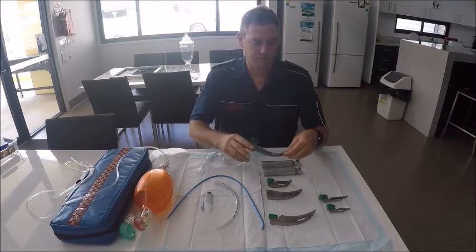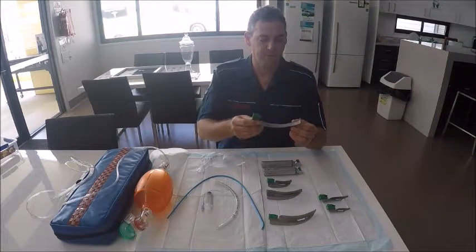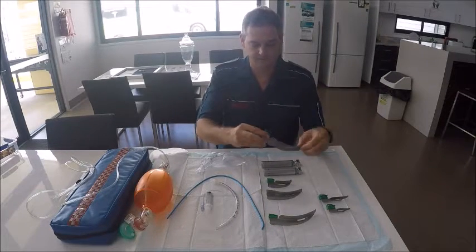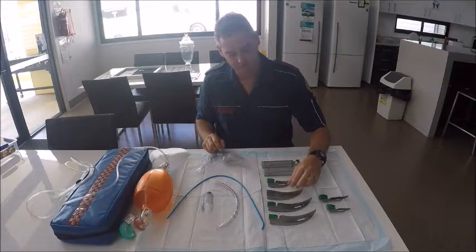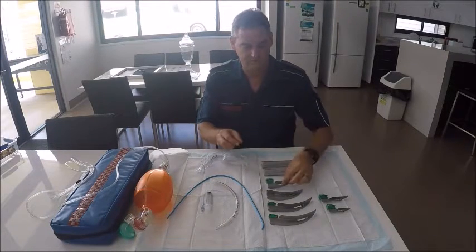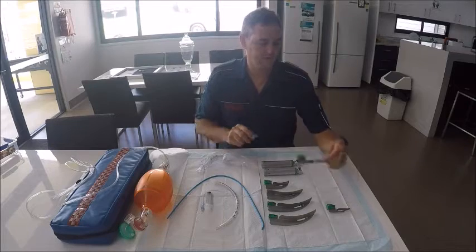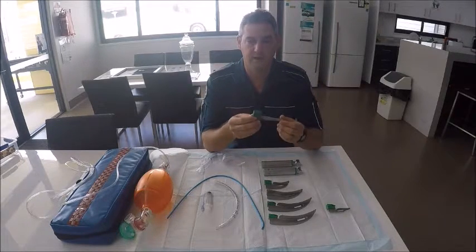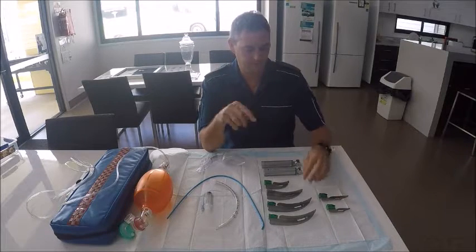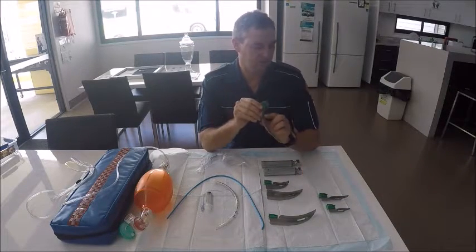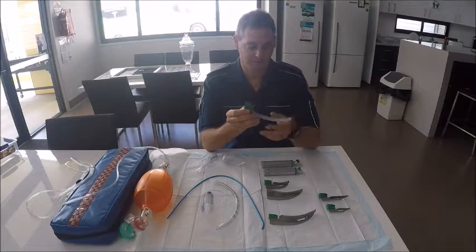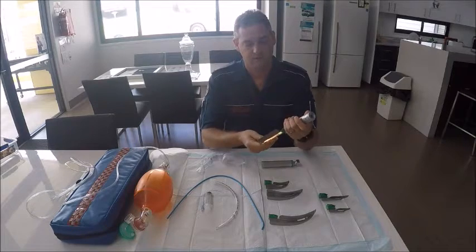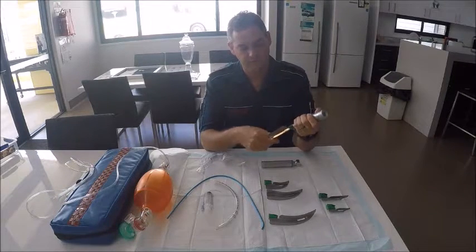There are 2 types of blades available to use for laryngoscopy. We've got the curved Macintosh blades, which in the QAS we use for adult patients. We have these available in sizes 4, 3 and 2 for adults, and a size 1 for paediatrics. We also have Miller flat blade laryngoscope blades, which we solely utilise for paediatrics, and they're available in a size 0 and 1. The main difference between the Miller and the Macintosh blades is the mechanism with which they're actually introduced and with which they displace and visualise the glottic opening.